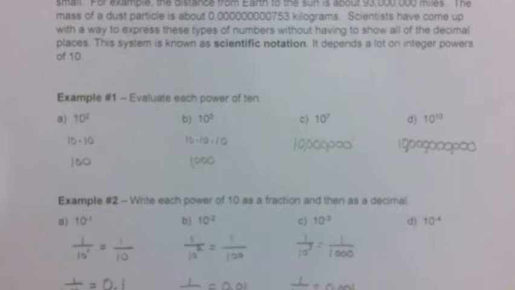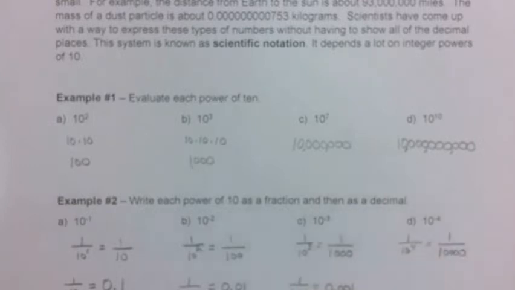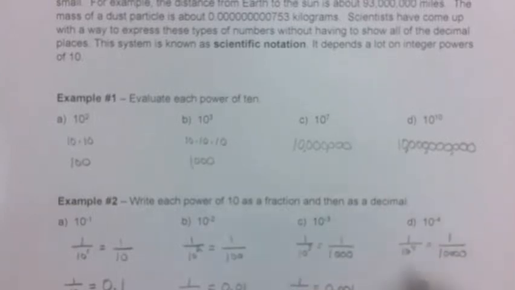Finally, with example letter D, 10 to the negative fourth power. Use the reciprocal, that's 1 over 10 to the fourth power. And then when we evaluate 10 to the fourth power, that's a 1 with 4 zeros, or 10,000. So 1/10,000th. And now when we write our decimal, that's going to equal 0.0001.